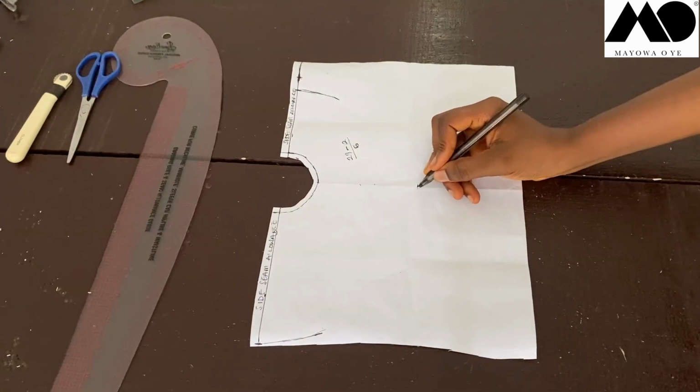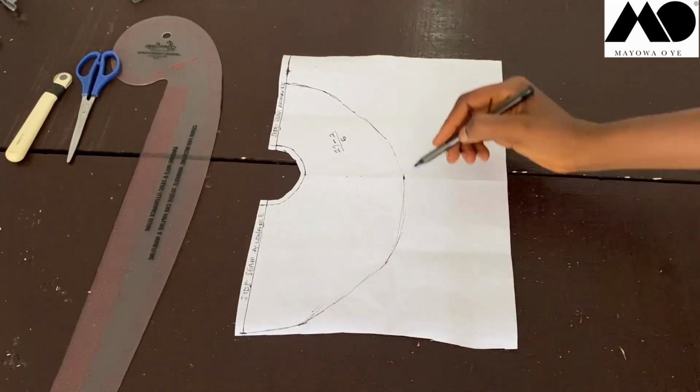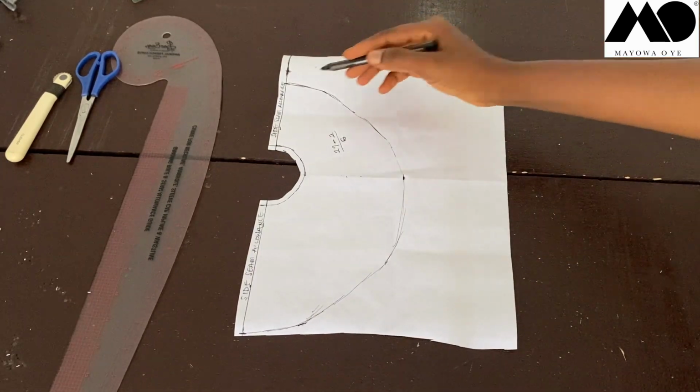So yeah, this is it right here. So now I'm just going to connect this here and connect this here. So yeah, this is it connected. So all you have to do now is to just add your allowance.